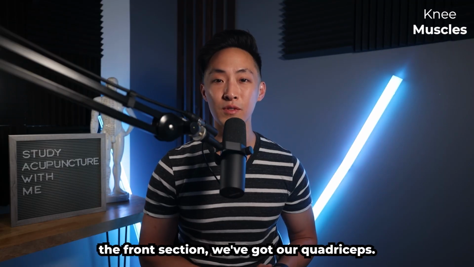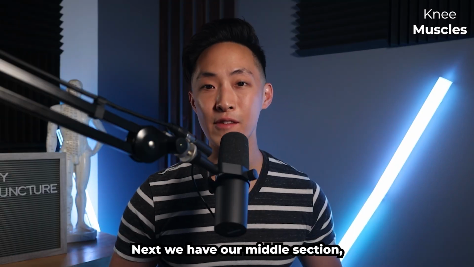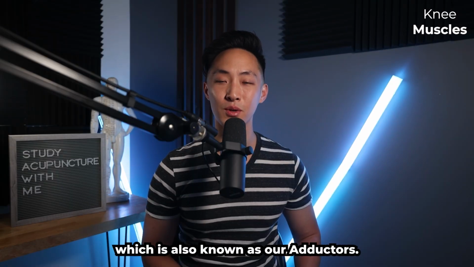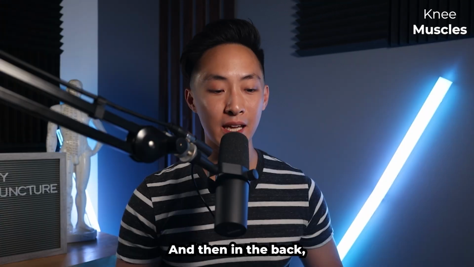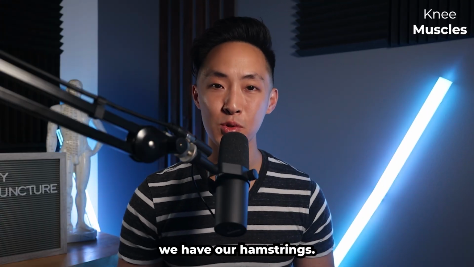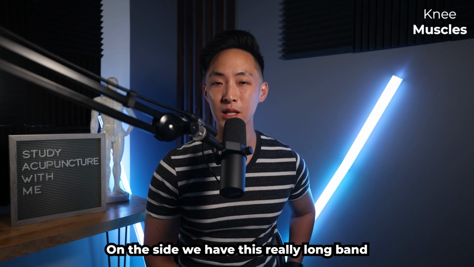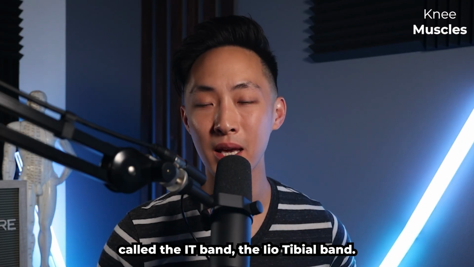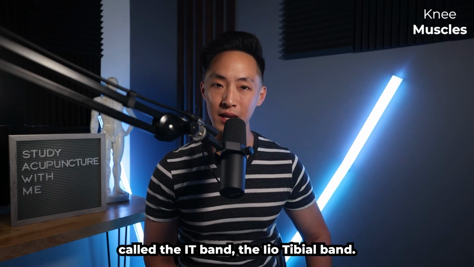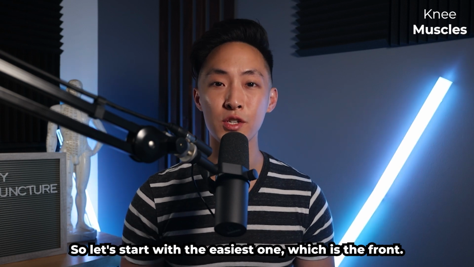So first, we have the front section. The front section, we've got our quadriceps. Next, we have our middle section, which is also known as our adductors. And then in the back, we have our hamstrings. On the side, we have this really long band called the IT band, the iliotibial band. So let's start with the easiest one, which is the front.